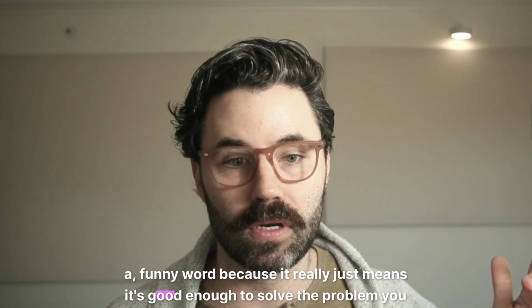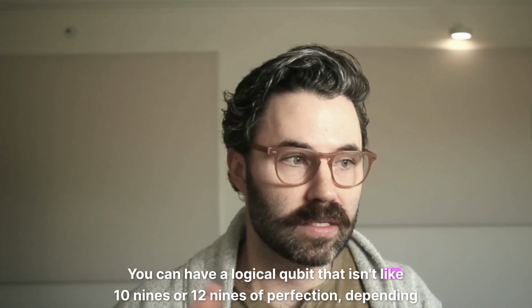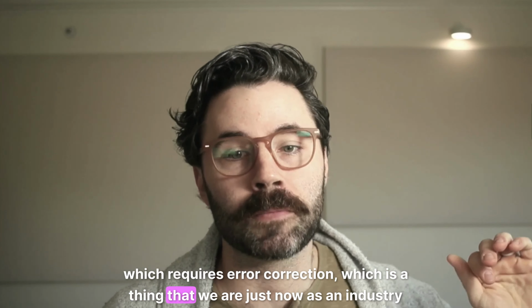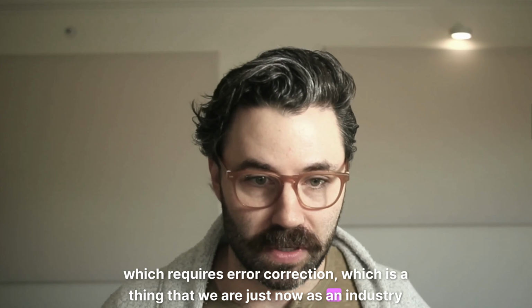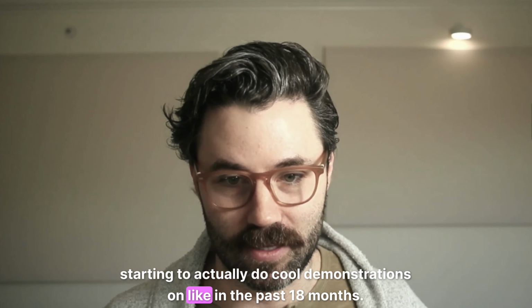Logical qubits is a bit of a funny word because it really just means it's good enough to solve the problem you need to solve, right? So you can have a logical qubit that isn't 10 nines or 12 nines of perfection, depending on your approach. But ions can definitely do this. But for this, you need 10, 12 nines, basically a perfect qubit, which requires error correction, which is a thing that we are just now, as an industry, starting to do cool demonstrations on, in the past 18 months.